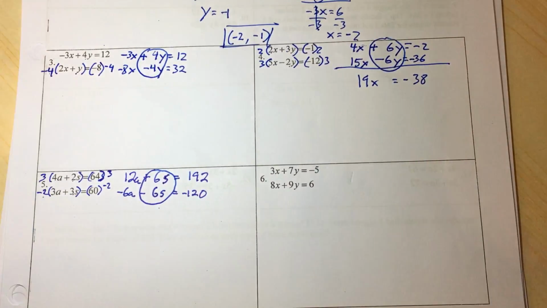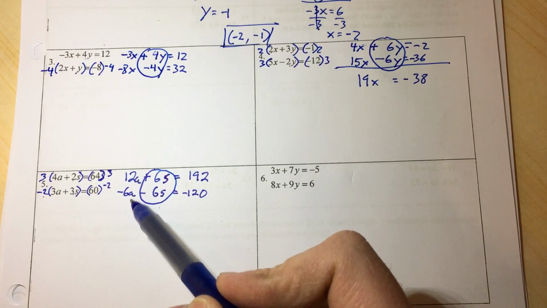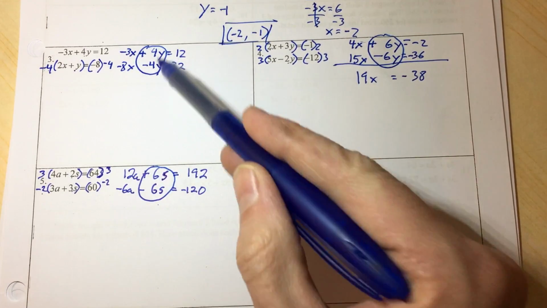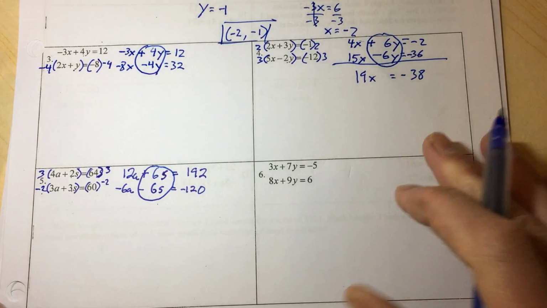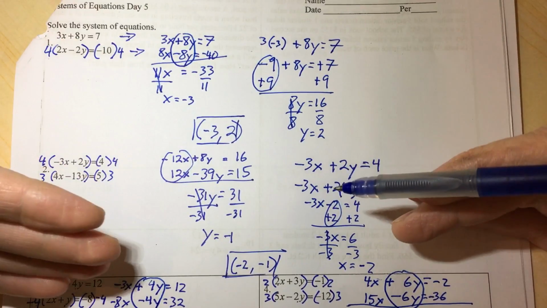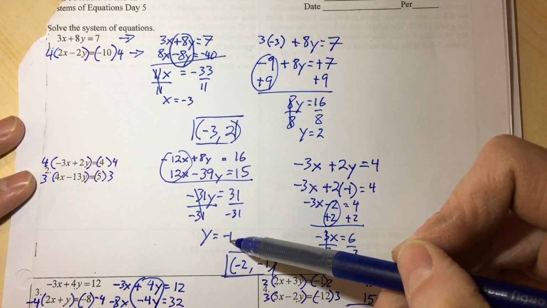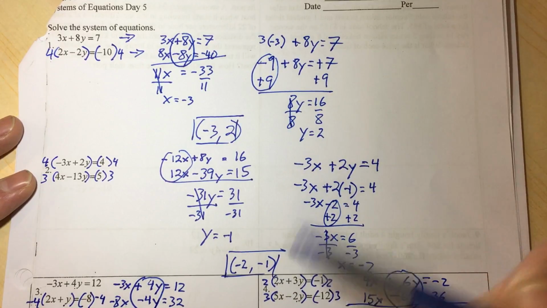Again, these 3 problems are not finished. You have to finish them out, find the A in this one, and then substitute it back in. Find the X in this one, substitute it back in. Find the X in this one, substitute it back in. They should end up looking like what we did over here. Your math should look like this. Find the first variable, substitute it back in, and solve, and then come up with your ordered pair.